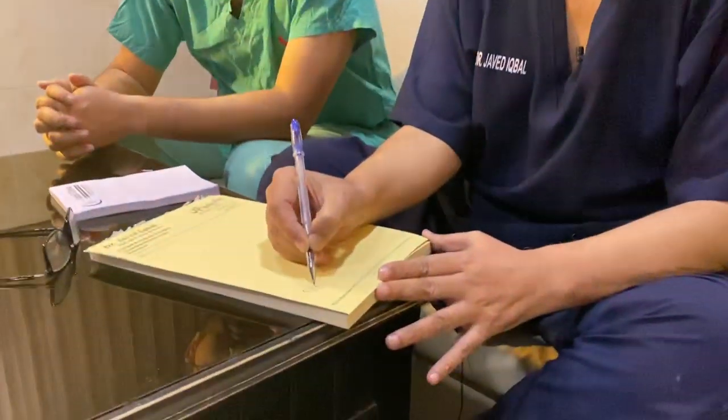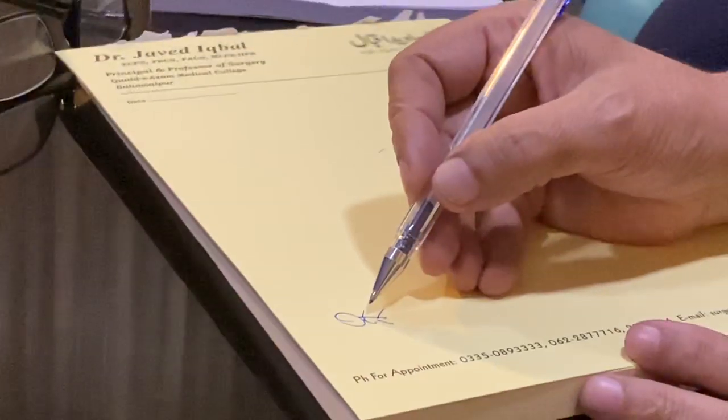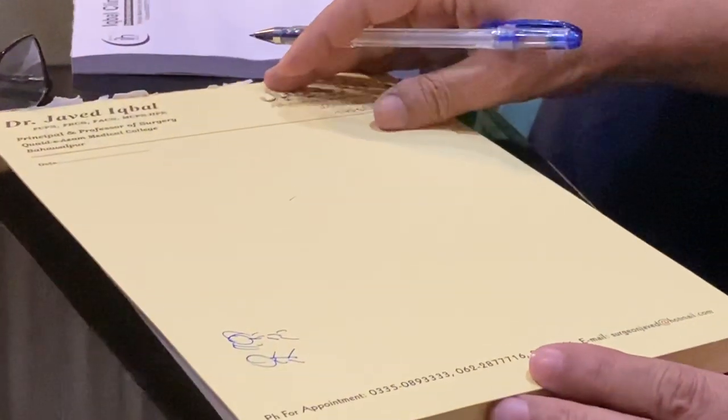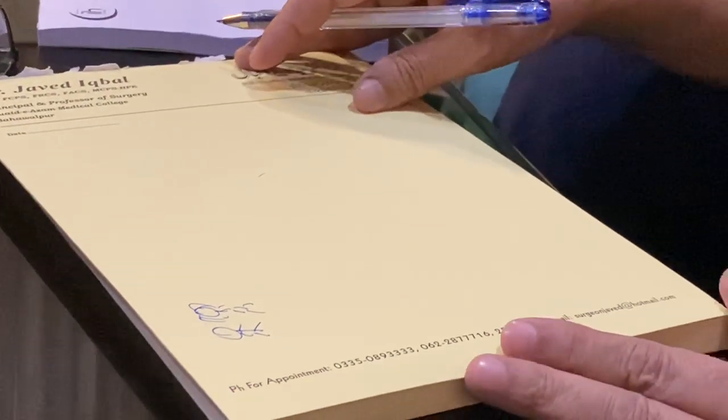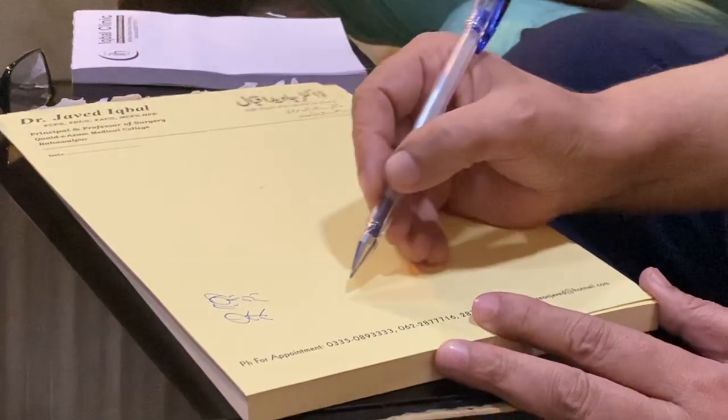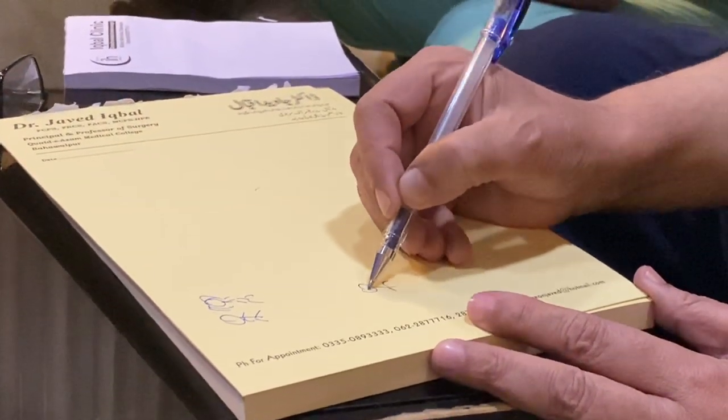This is Ramsha, can you see it? This is Usman, and this is Ramsha, right? I don't want the girls to be singled out from it. And this is a patient.